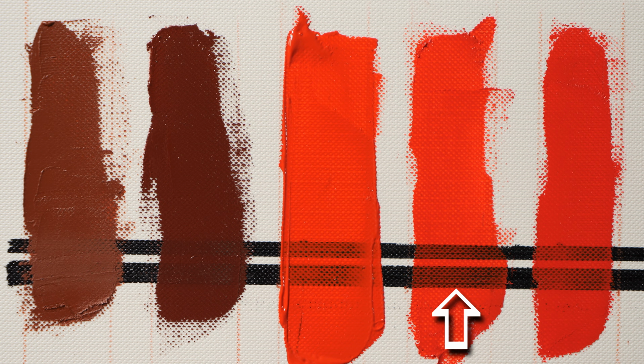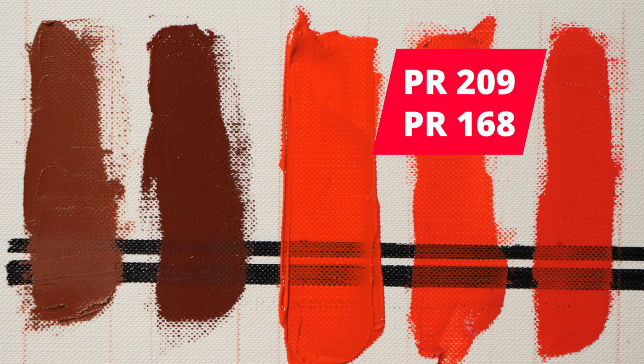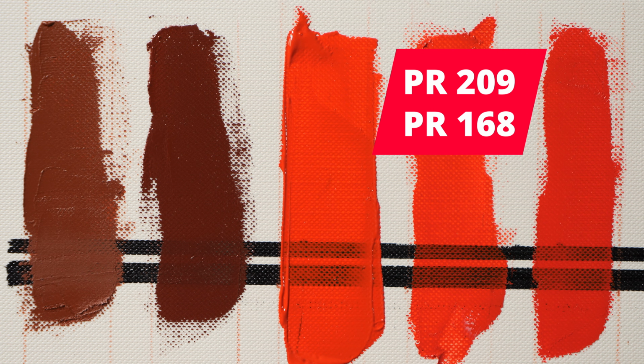Here is a Scarlet Lake from Old Holland. Please notice, Scarlet is a color designation and not a pigment designation. This orange is very similar in tone to vermilion, and I use it just like the vermilion from my Mary. The pigments are PR209, quinacridone red, and PR168, anthraquinone scarlet.